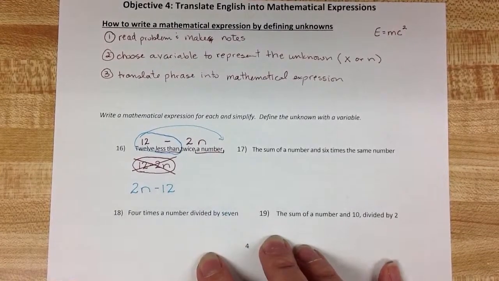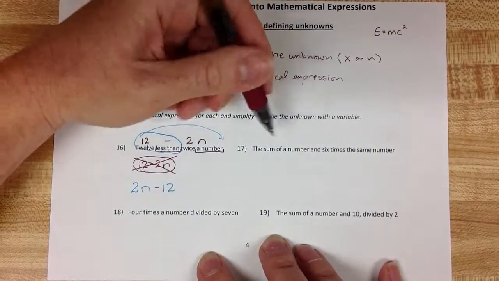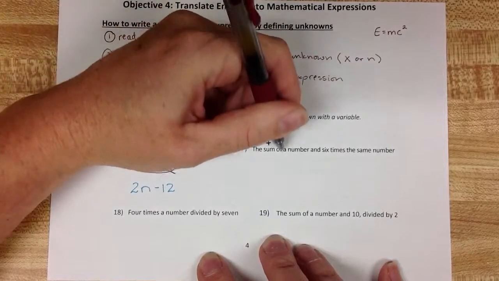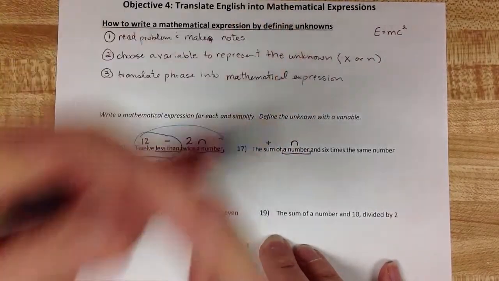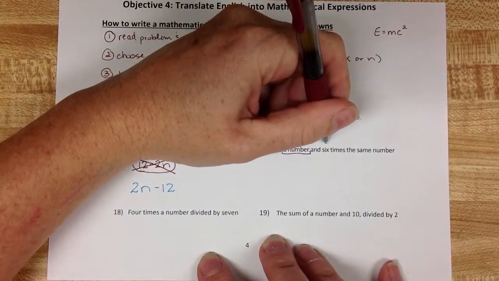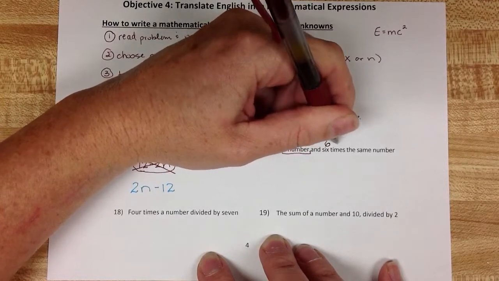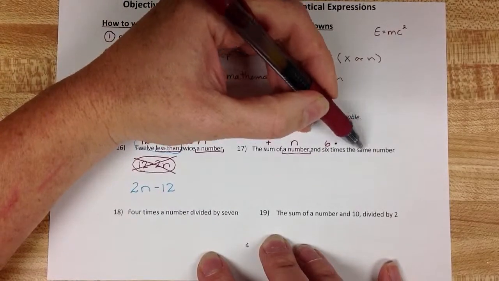Okay. Looking at number 17, I'm going to go through and make my notes again. The sum, so a sum is addition of, here's my a number, so that's going to be my letter n. So I'm taking the sum of a number and 6 that's getting multiplied by that same number.